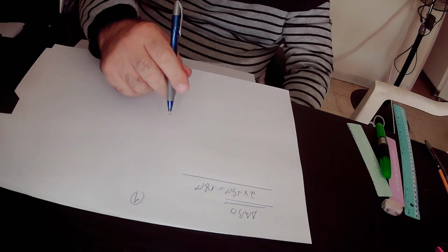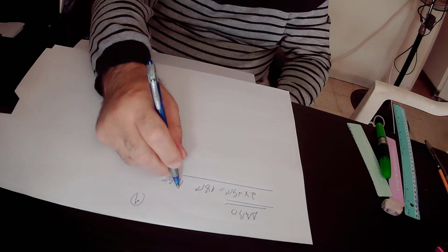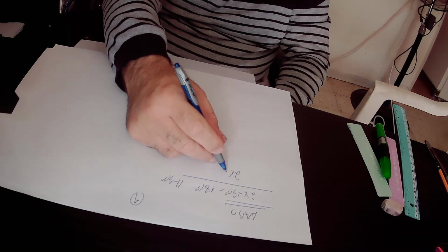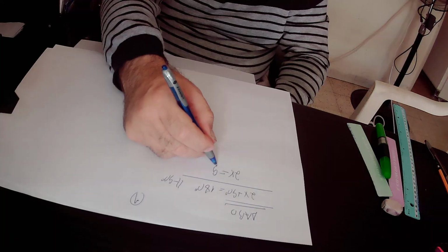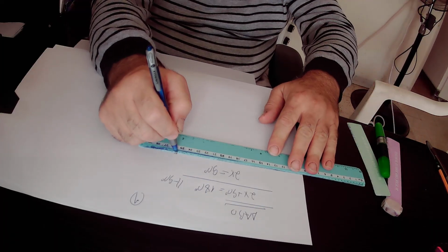Here we subtract 90 degrees from this equation. And we get that 2x equals 180 degrees minus 90 degrees. This is 90 degrees. So 2x equals 90 degrees. Here we divide this equation by 2.